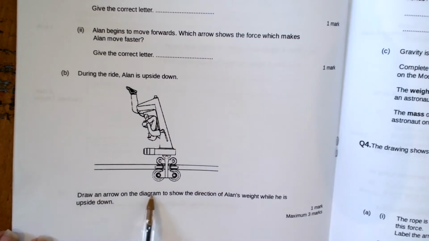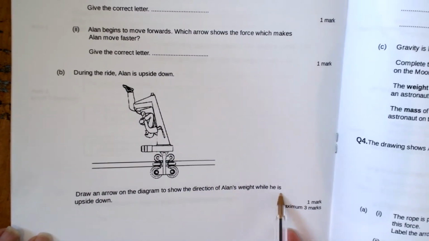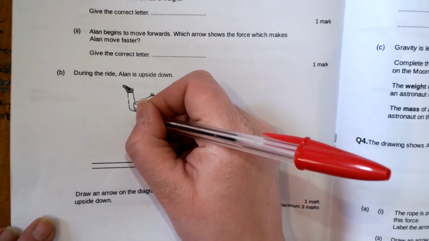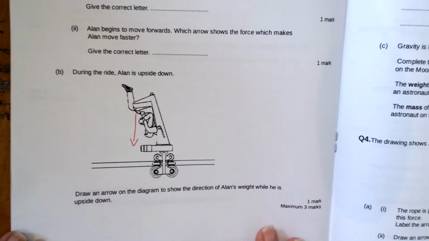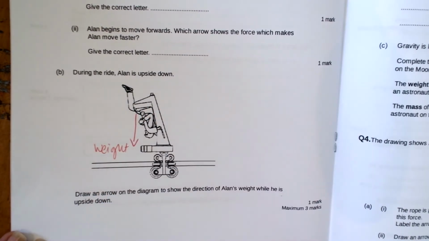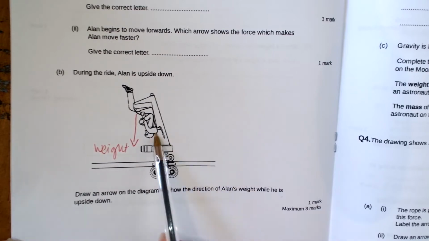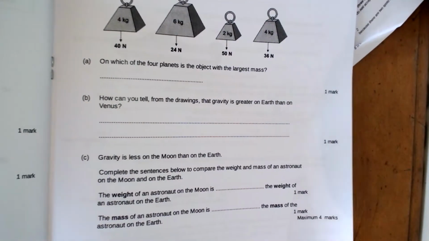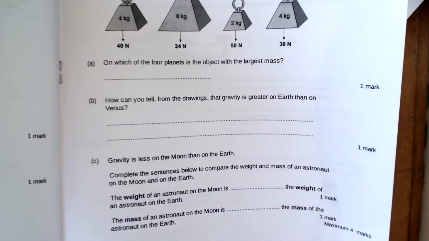at. So it says, draw an arrow on the diagram to show the direction of Alan's weight while he is upside down. Now, it doesn't matter that he's upside down, his weight always acts downwards, okay, as we said. So I'm going to write that on there. That's his weight. It always goes downwards, even if he is upside down. Okay, I'm going to come back to mass and weight later on in the week.